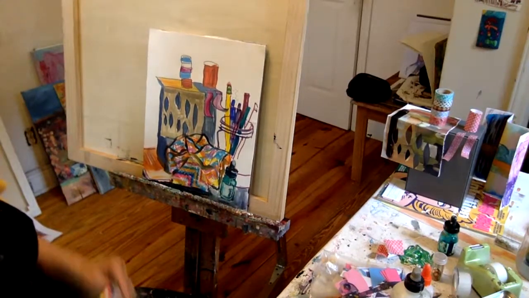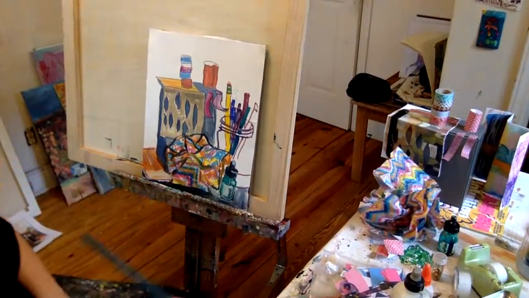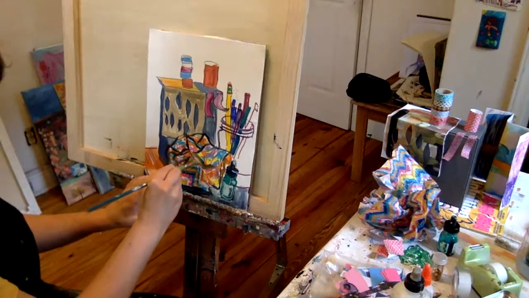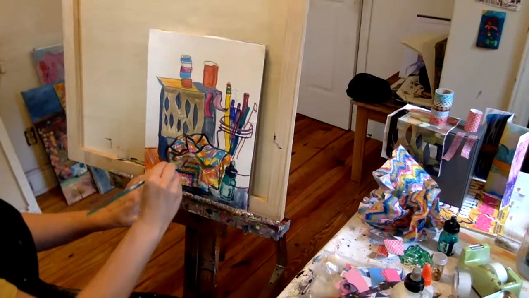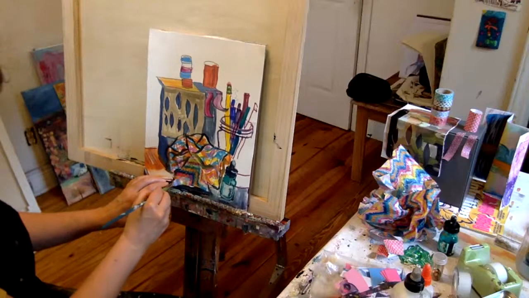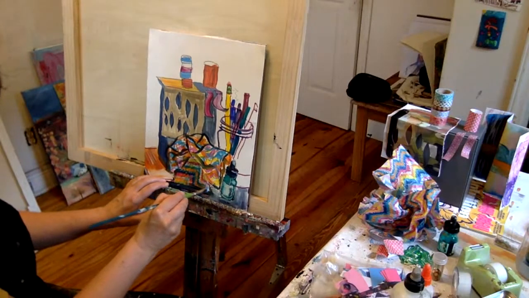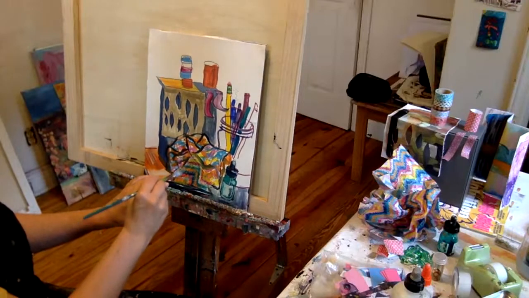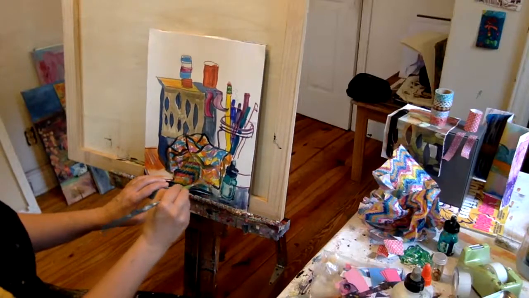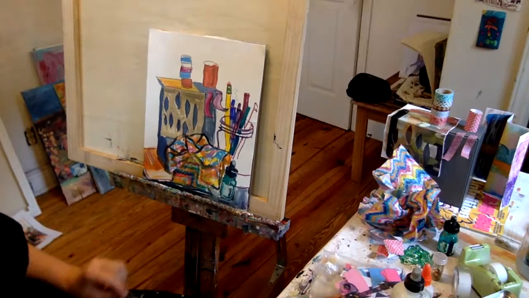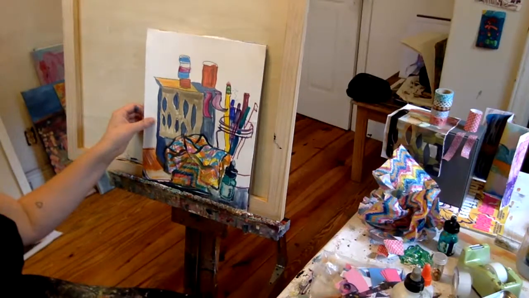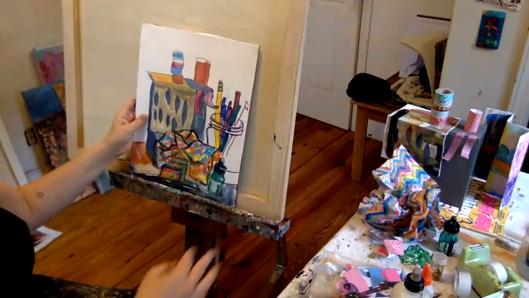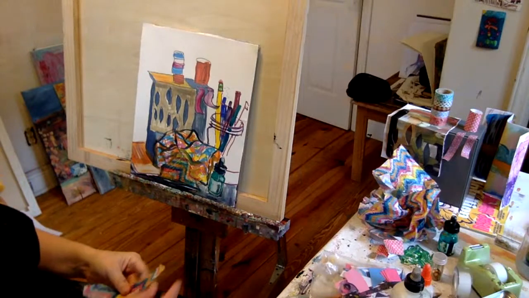Actually. See what that looks like. It's kind of cool. I'm going to try it some more. I'm going to do it around the whole piece.